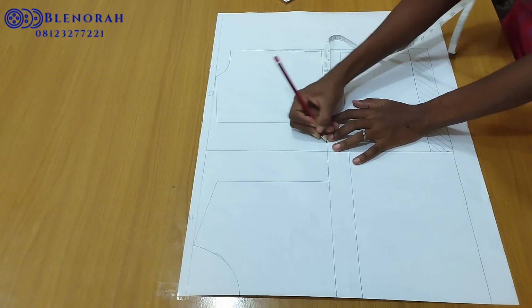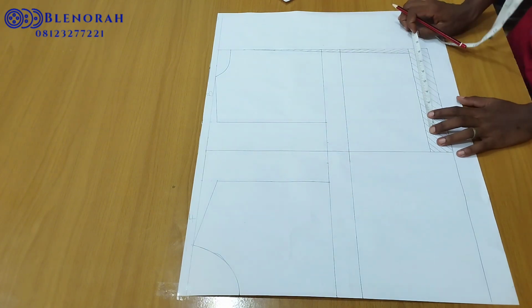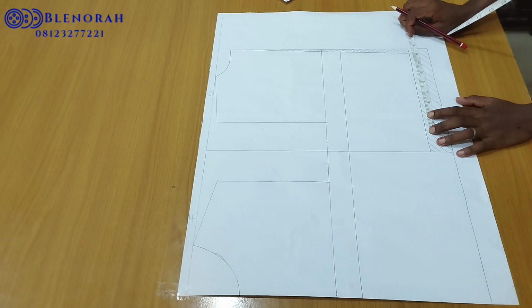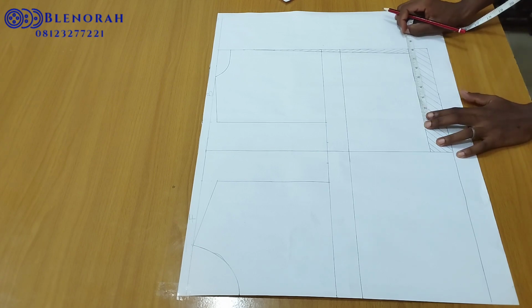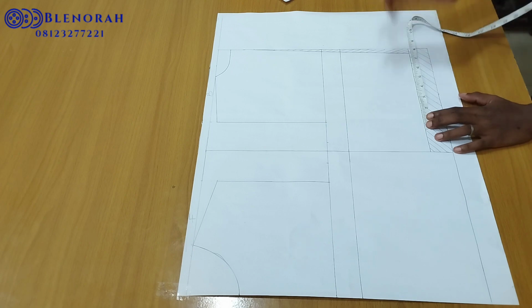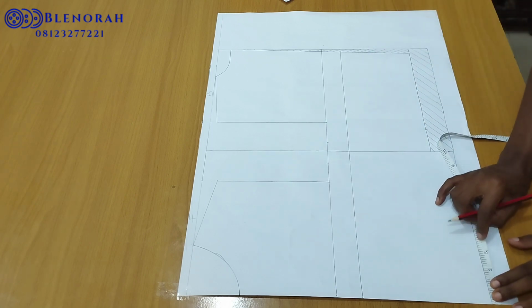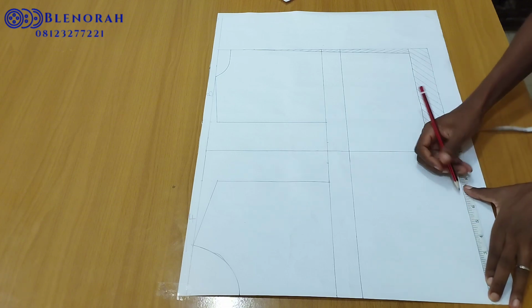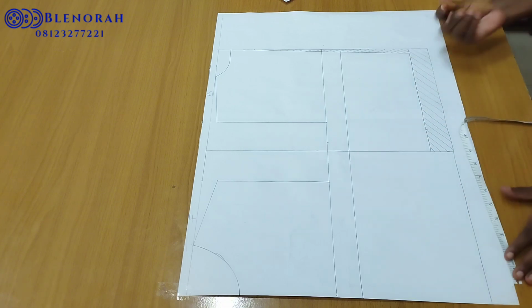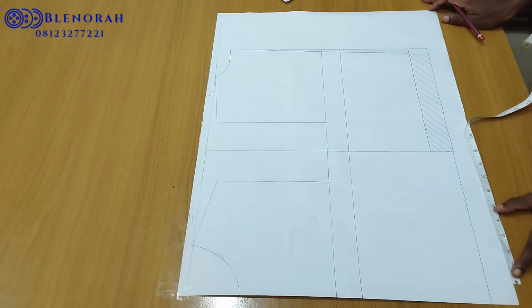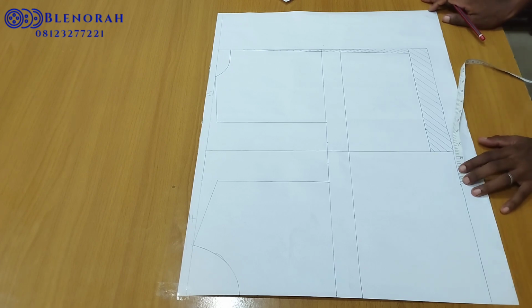I'll mark my 9. For the waist is 30. 30 divided by 4 is 7.5. So marking my 7.5 now, I'll mark my 7.5. I'll also mark here 7.5. But remember, we're still going to take our dart. So the dart intake, I'll be taking 1.5.